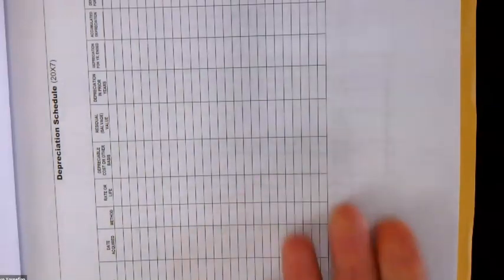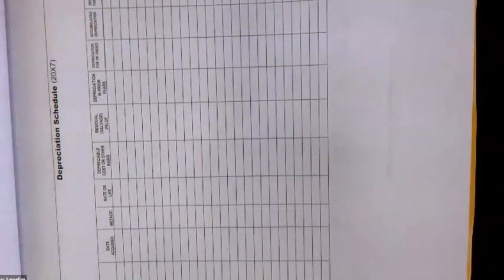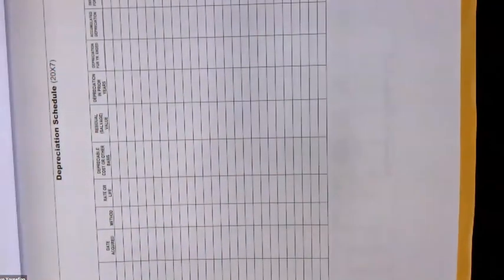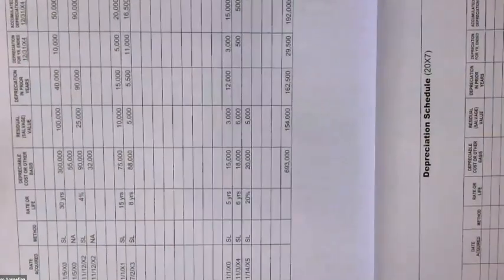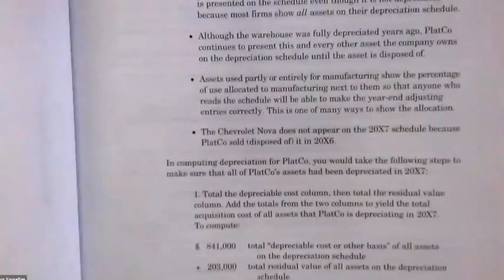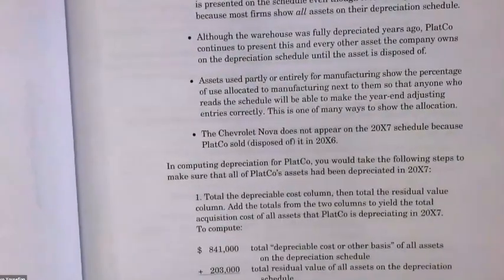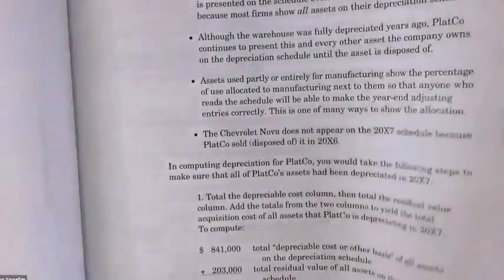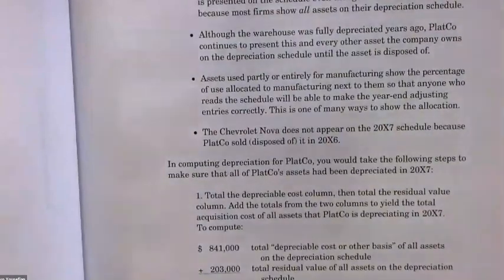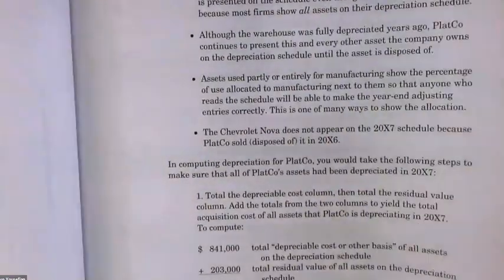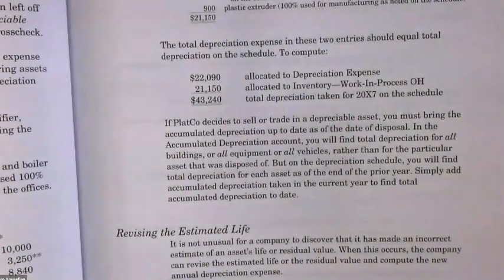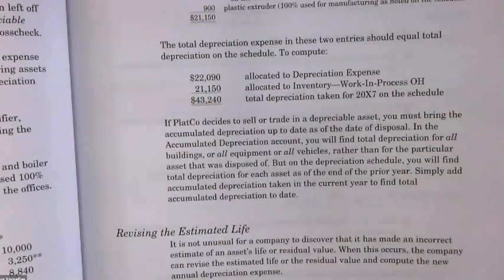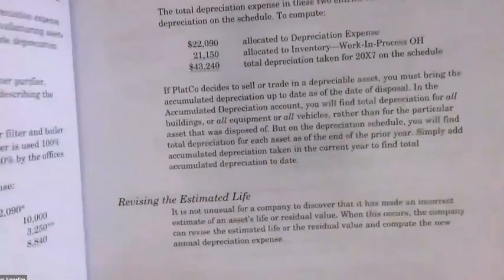Again, it gives you a blank copy. It gives you a sample of filled up schedule of depreciation on pages 68 and 69. Same thing in here. There are some examples again explaining what's in this schedule of depreciation. And this is good just for study.